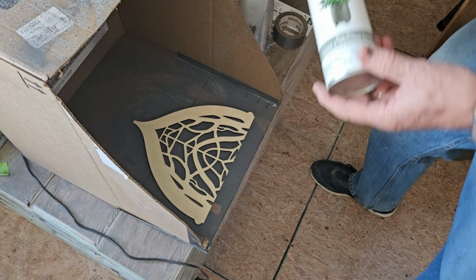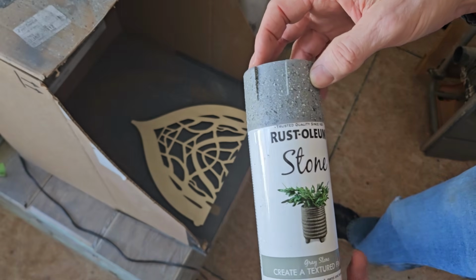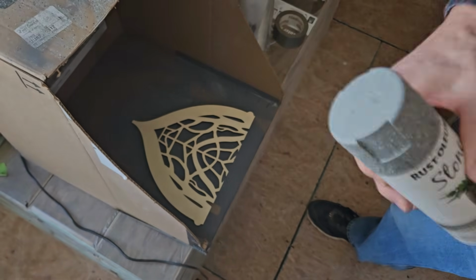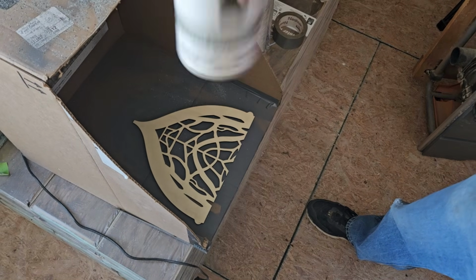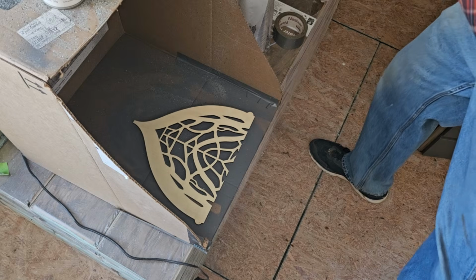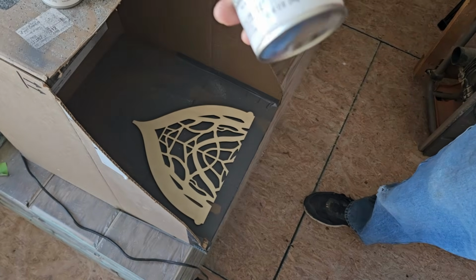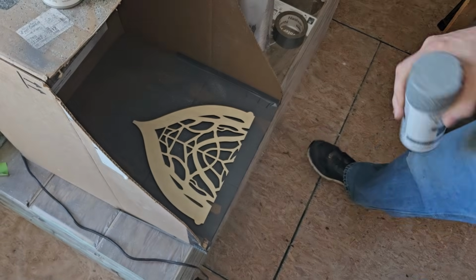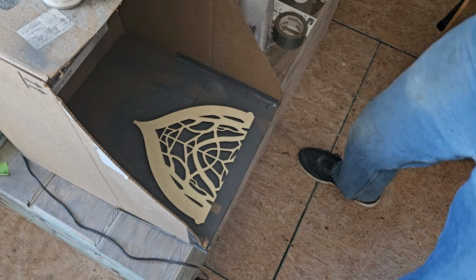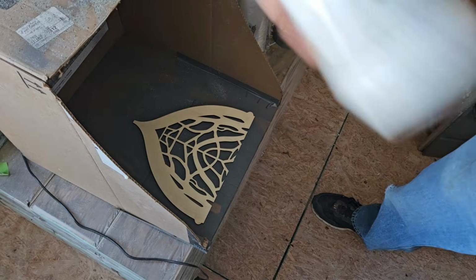Now, on this granite paint, or stone they call it, the Rustoleum stone texture finish, when you shake it, you don't get a rattle. This can's partially empty. This is a brand new can. You can shake this all day. I have never gotten a rattle out of these. Is that different? I don't know. I've never gotten a rattle out of it, but it always works. So if you're shaking to get a rattle, you're going to shake for a long time, because this one's nearly empty and there's no rattle.